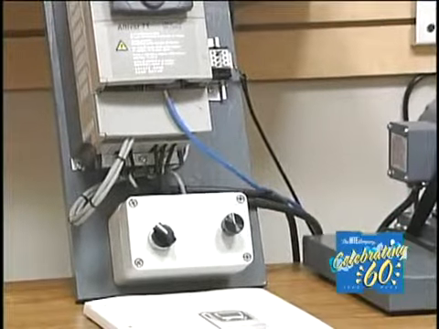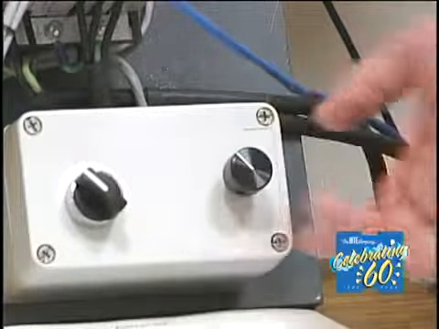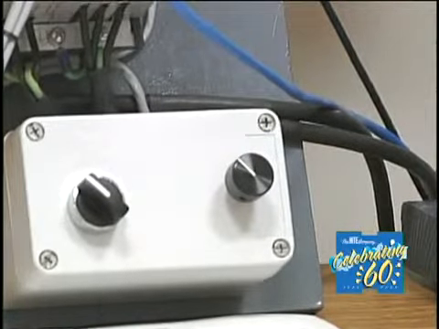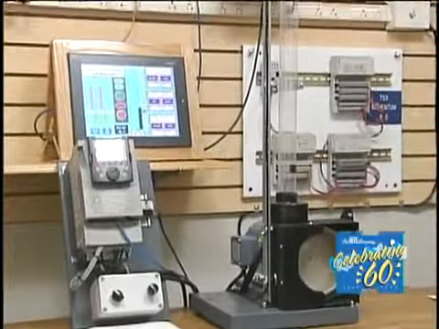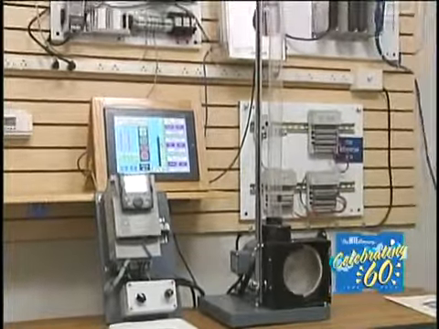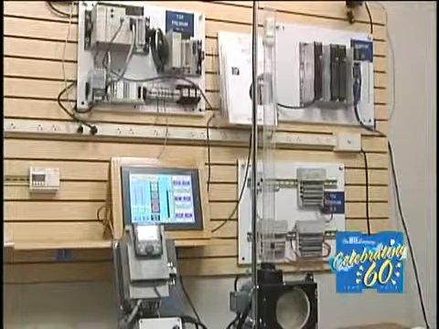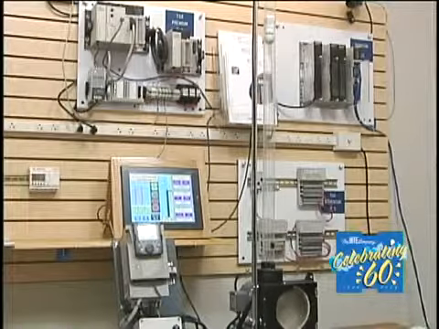Now the speed pod, or what we were calling the speed pod, is actually our set point controller now. So we'll just turn that here a little bit, change the set point. Wind her up a little bit. Alright, so that shows that.